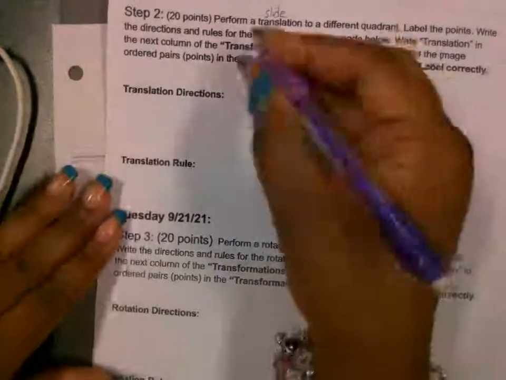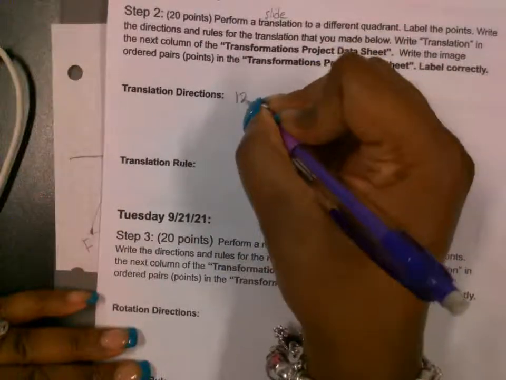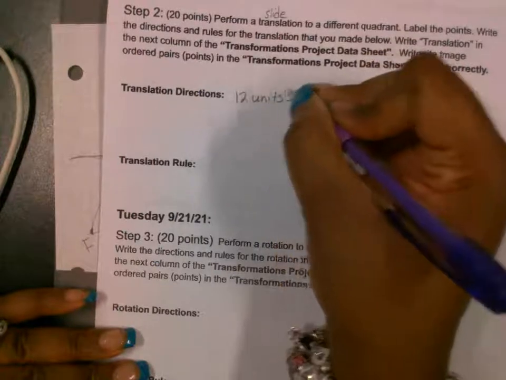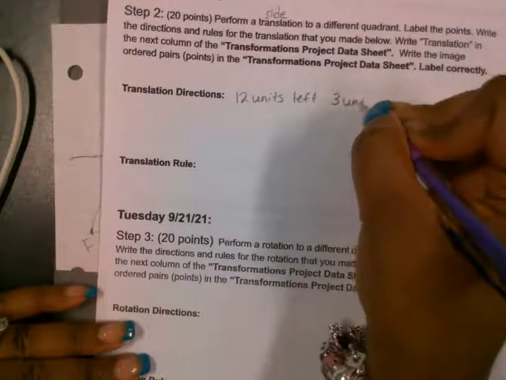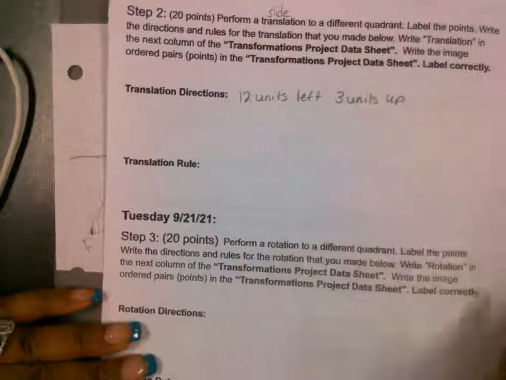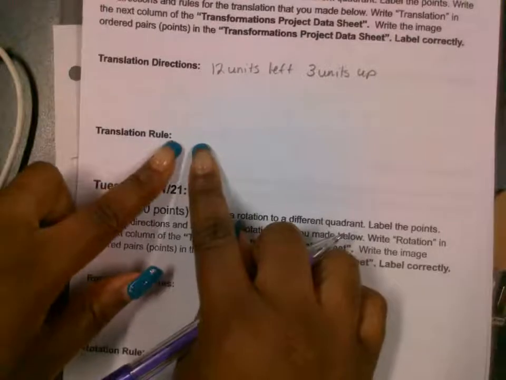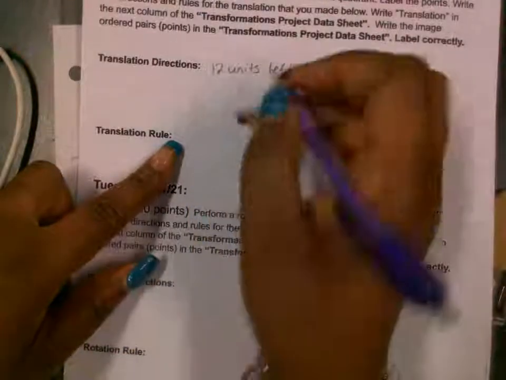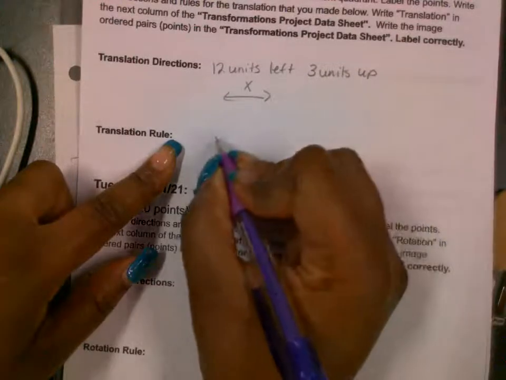All right. Let me give an example. If I say 12 units left and 3 units up, this is how I write the rule for that. This is my X. Remember, X is left to right. Since I'm going to the left, I'm subtracting.